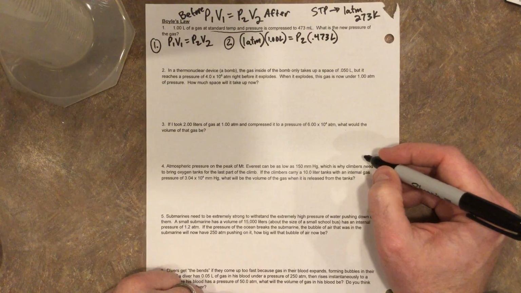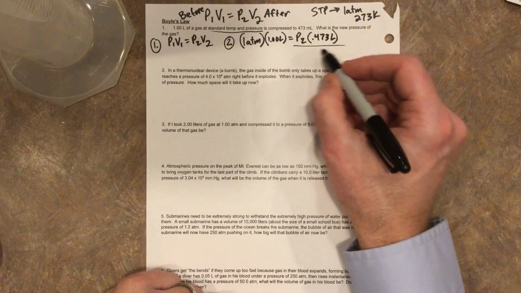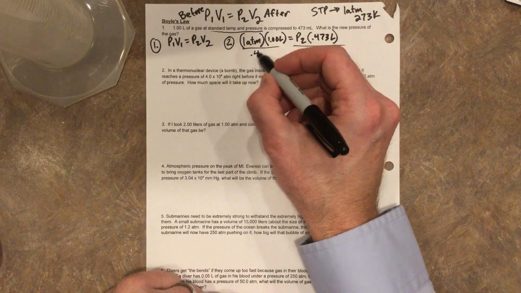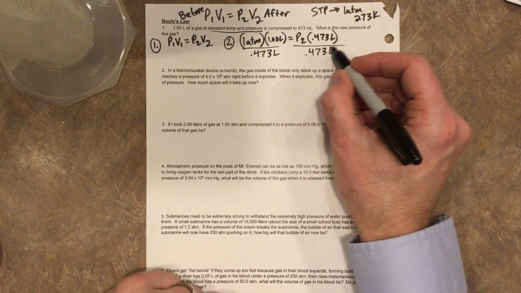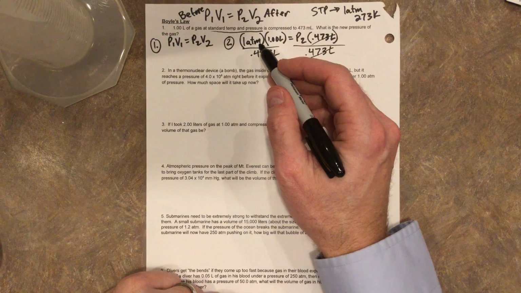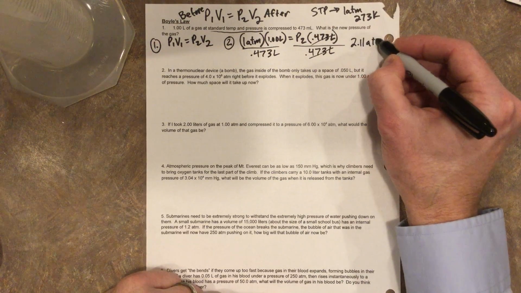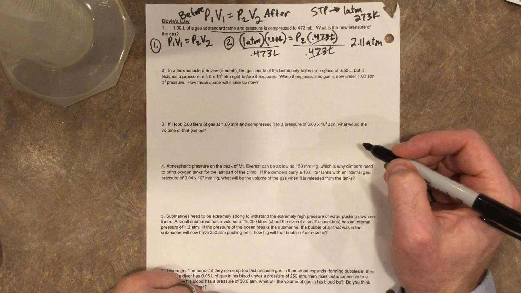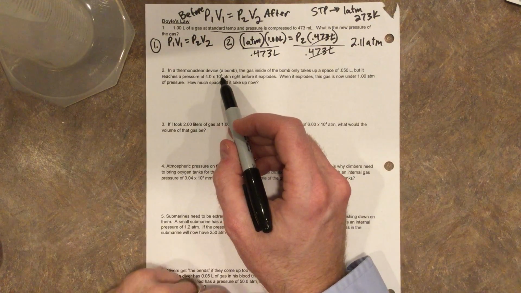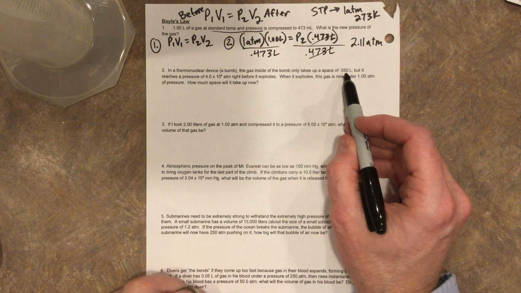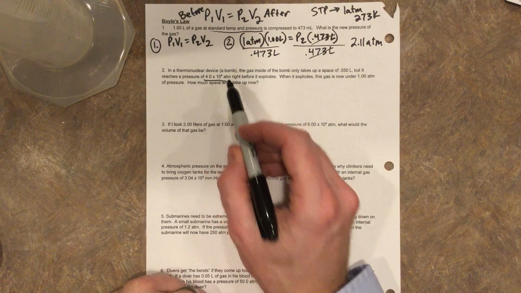Now, once I've got that, I've got to solve for P. So I'm going to divide by 0.473 liters and divide by 0.473 liters. These two cancel. I'm going to do my math on here, and I get 2.11 atm for my first answer. Next one, we've got a bomb, okay? And there's gas inside the bomb, but it only takes up a teeny tiny amount of space. And that gas inside the bomb is under an enormous amount of pressure.